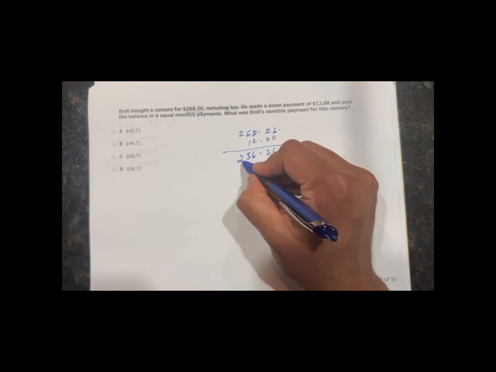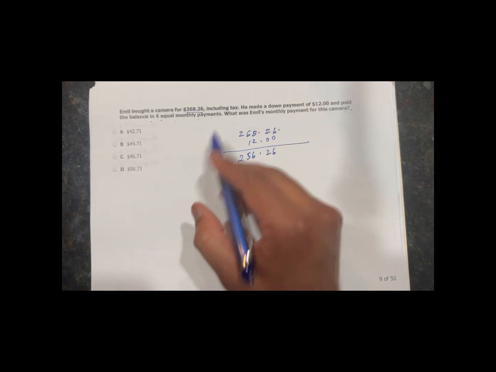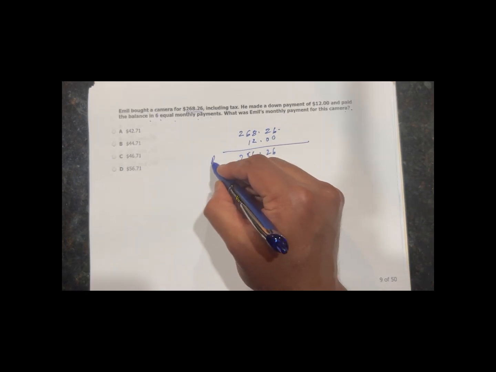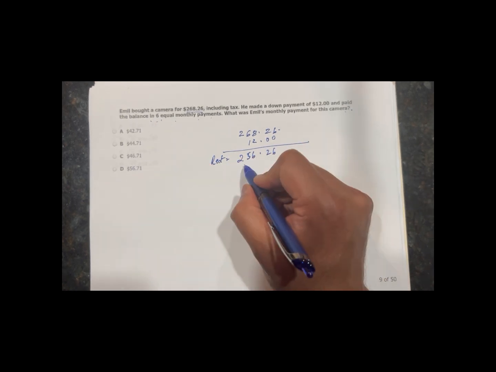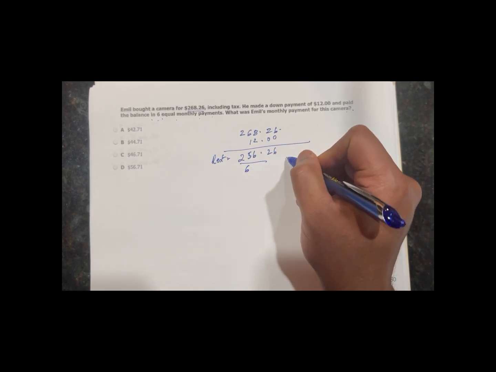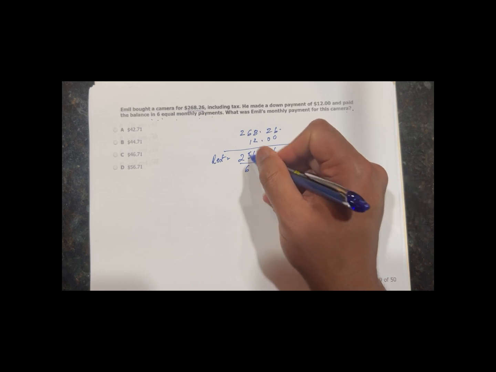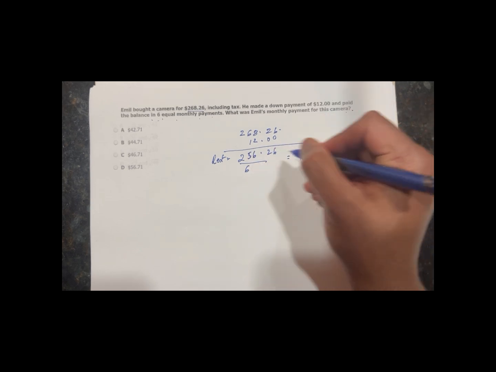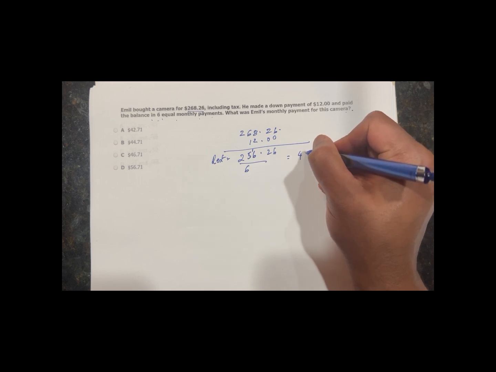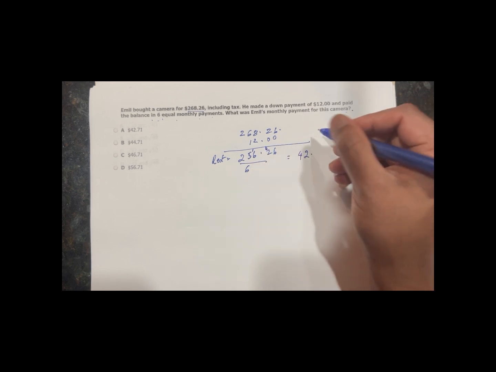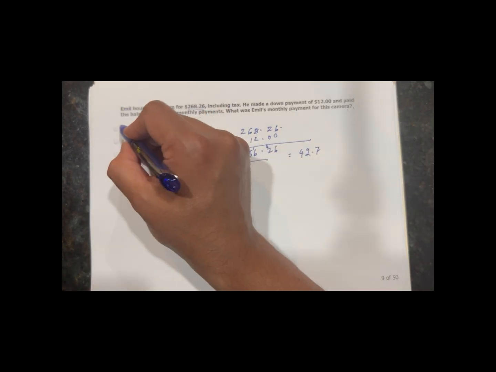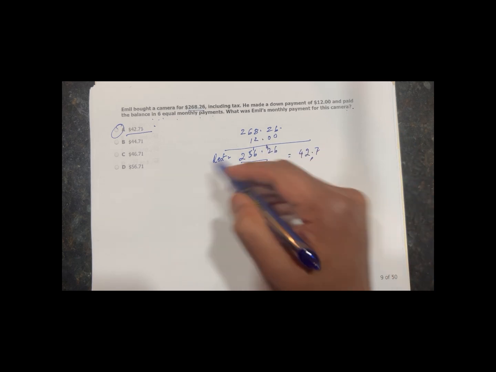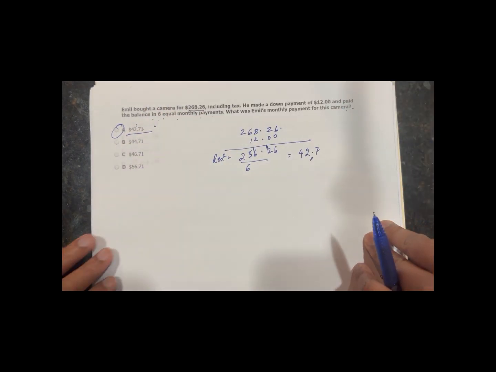$256.26 remains. And the rest, so this is the remaining, this is the rest. That is being divided into 6 monthly equal payments. So all that you have to do is to divide this by 6. So it's obviously 6 4s are 24, 6 2s are 12, 4 carryover, 6 7s are 42.7. You don't even have to calculate the last one. This is it, 42. In fact, I could have stopped right here. It's 42 the minute I know. That's the answer.